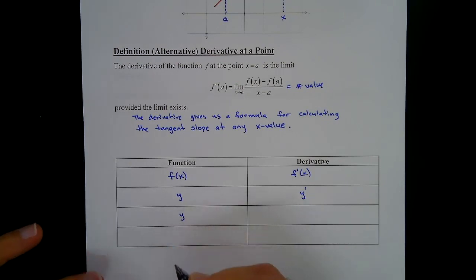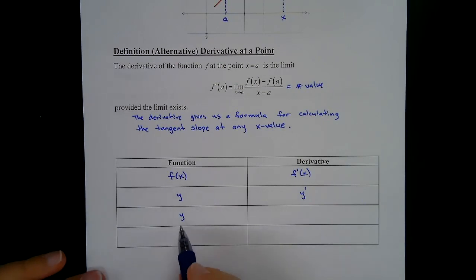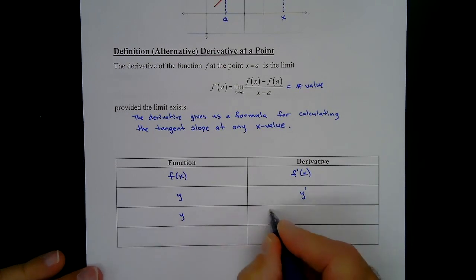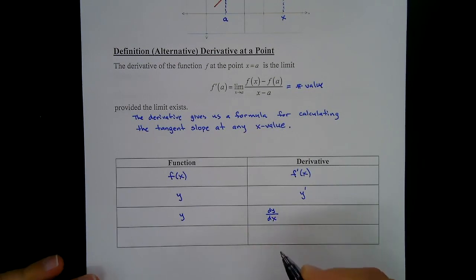These next two are going to make more sense as we go along in the class, okay? Another way of writing the derivative of y is dy over dx. Okay, this is, remember, slope. So it comes from delta y over delta x, okay?